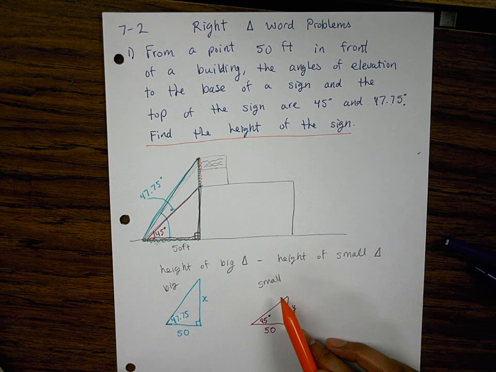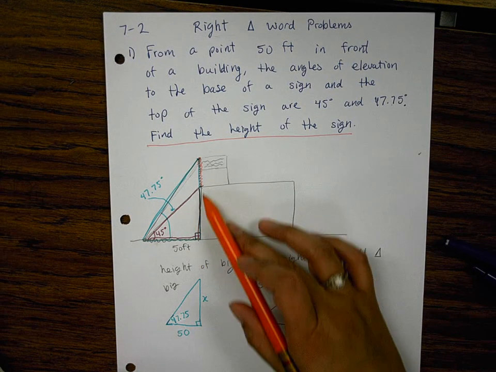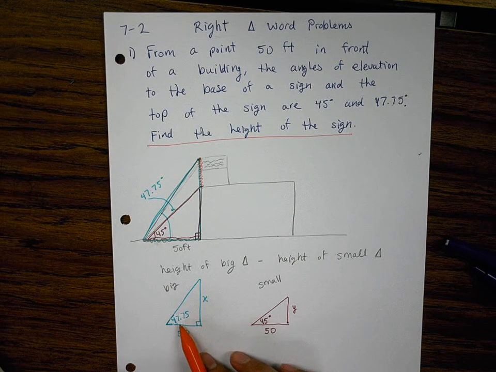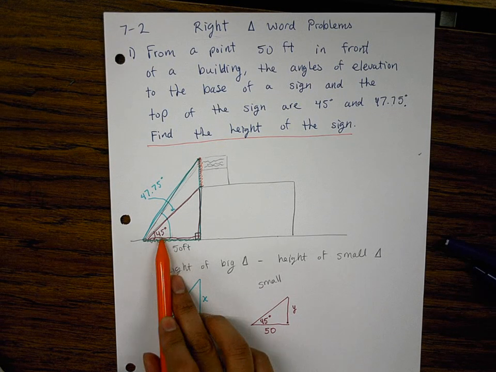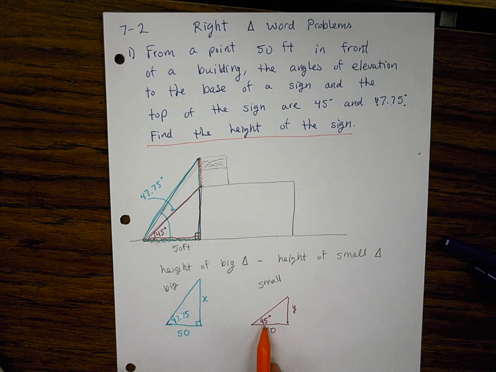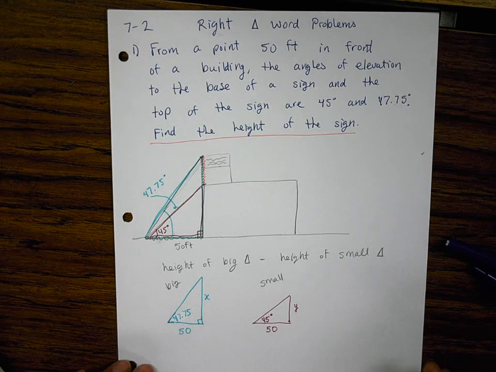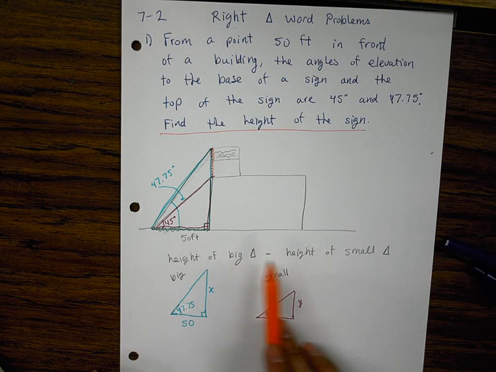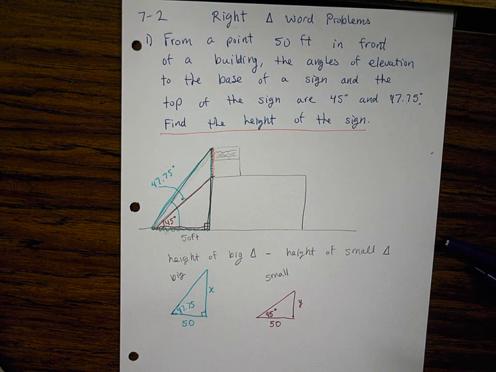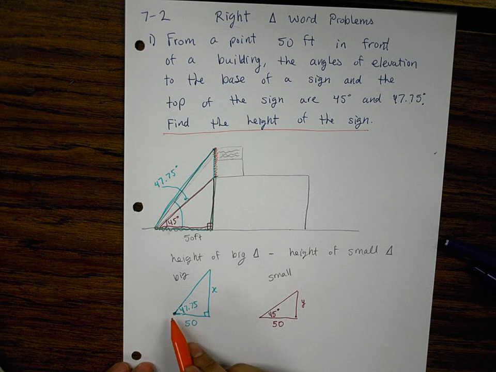All right, so what have we done? Big triangle here, height is x. Small triangle here, height is y. Big triangle, 47.75 for the angle of elevation. Small triangle, 45 degrees for the angle of elevation, and they both have the same base of 50 feet. We can use SOHCAHTOA here to find x, to find y, and then we're going to do x minus y to find the height of the sign.